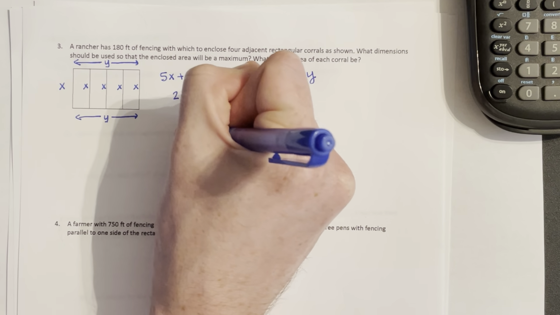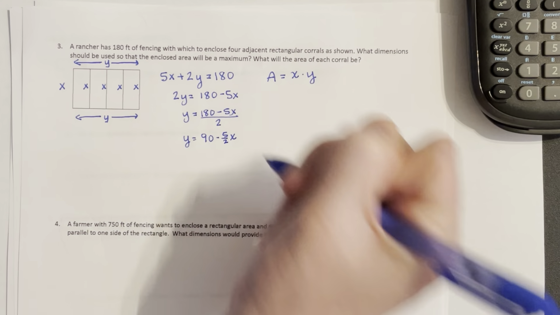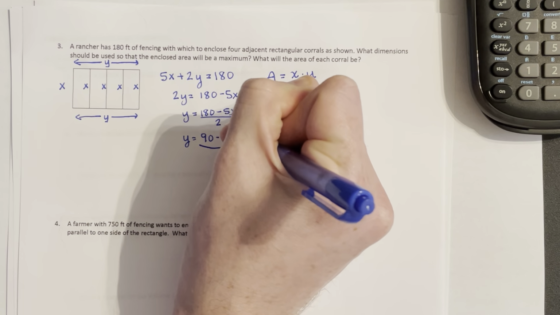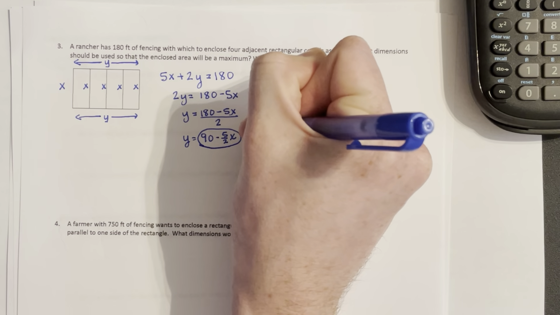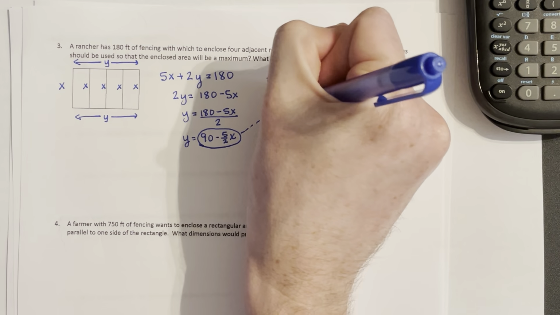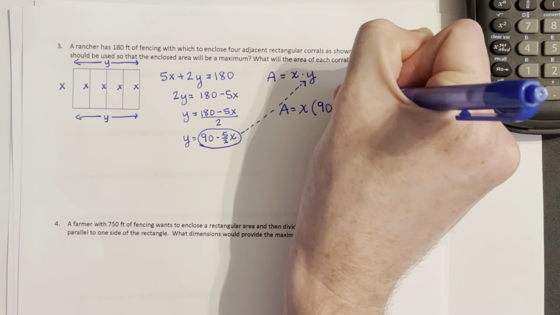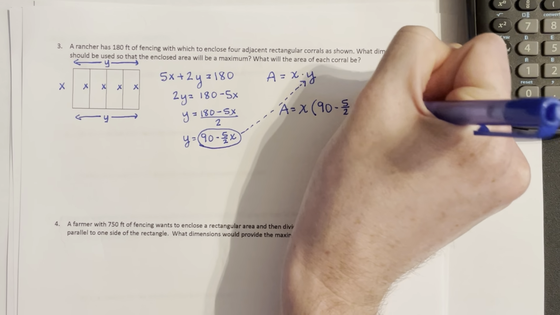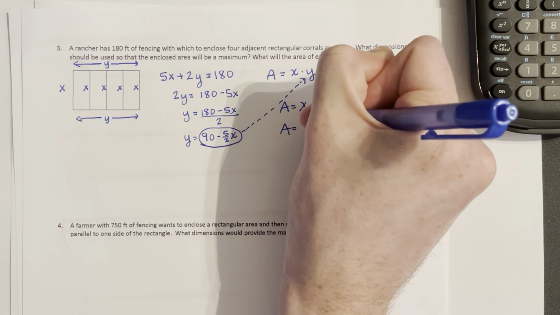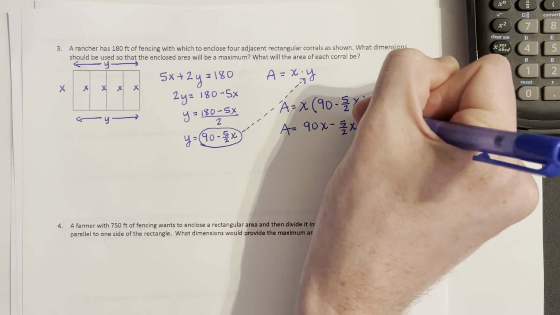I could simplify that to 90 minus 5/2 x if I wanted to. But this is going to be substituted in place of y, so that's what's going to go up here. Now I can replace it and say area is x times 90 minus 5/2 x. And if I distribute, we see that we have a quadratic. It's 90x minus 5/2 x squared.